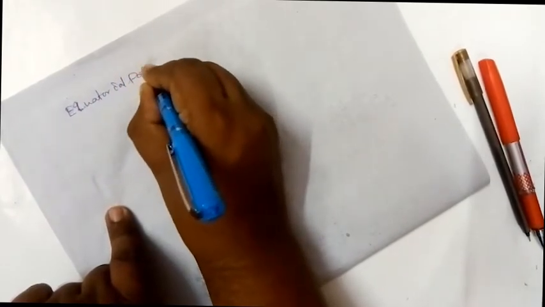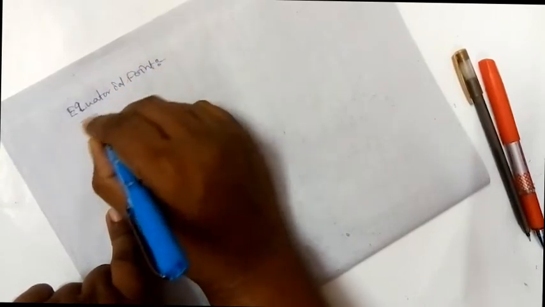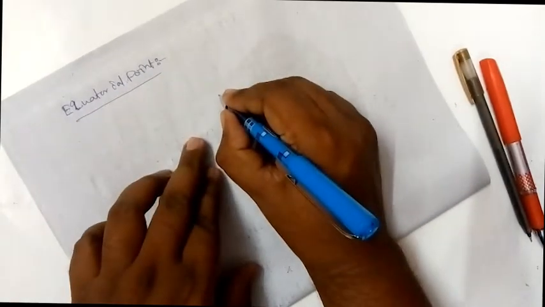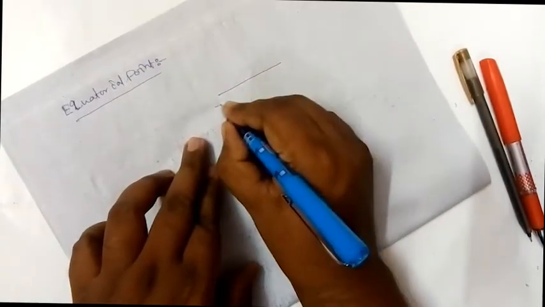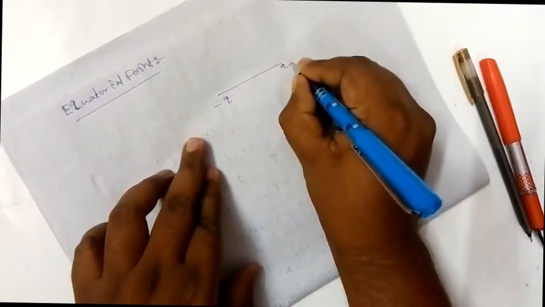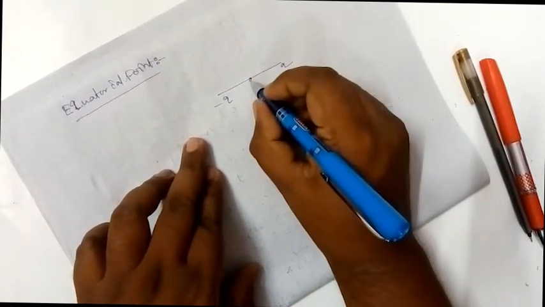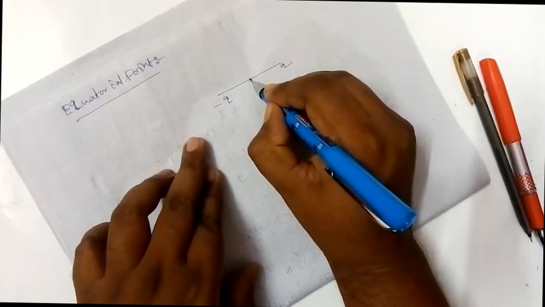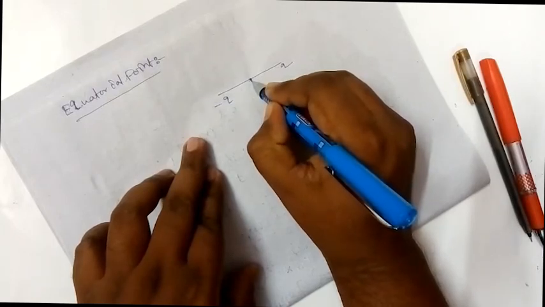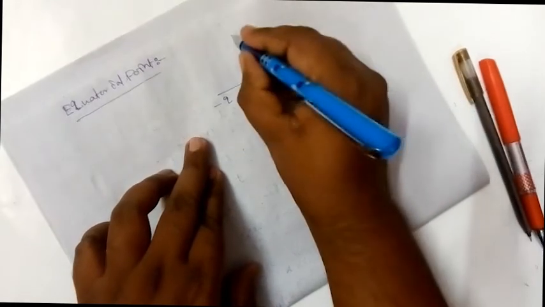Okay, now we'll discuss the electric field at the equatorial point. What is the equatorial? That you know, if we have assumed a dipole here, equatorial means a straight line that bisects the dipole at its midpoint perpendicularly.